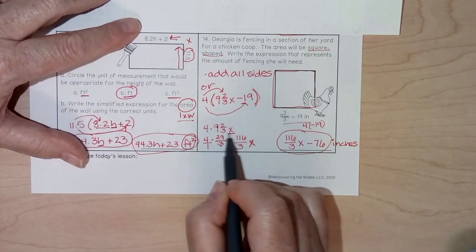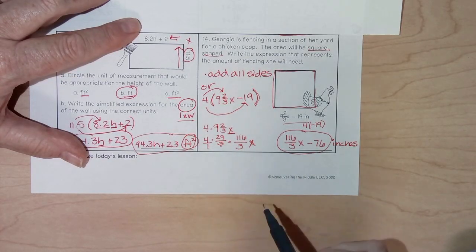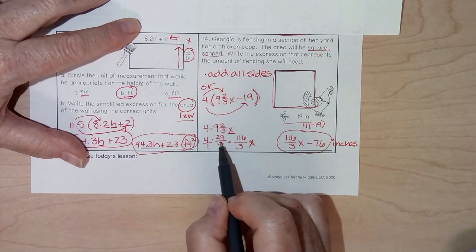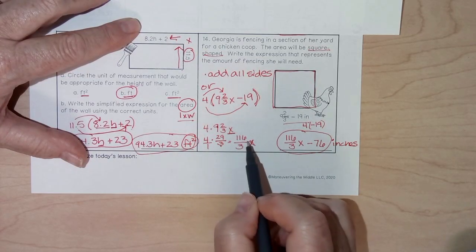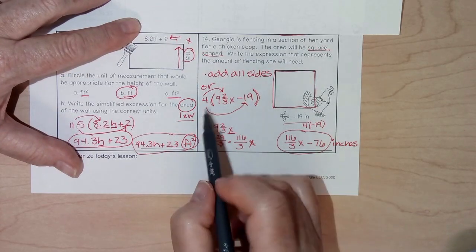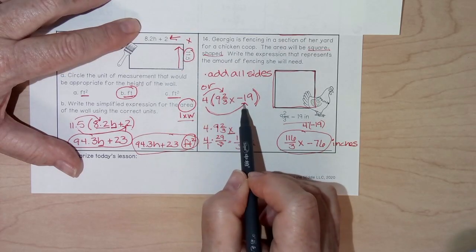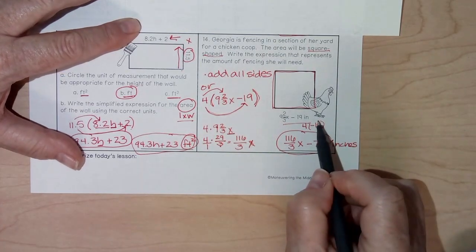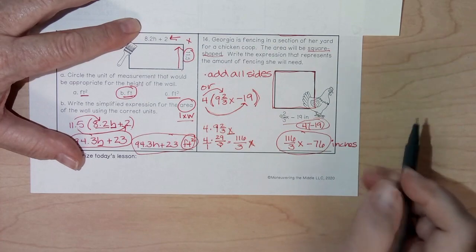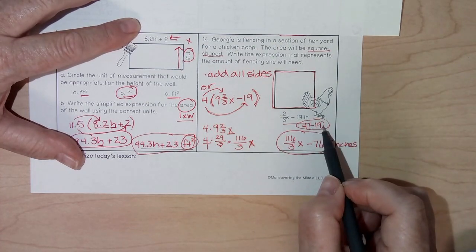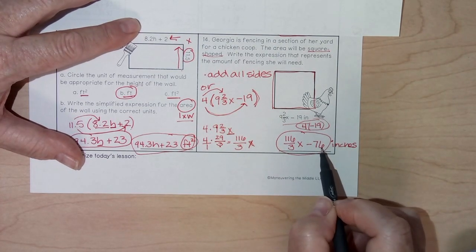Don't forget that x you need to add in here. 4 times 29 is 116. 1 times 3 is 3. So 116 over 3 x. But I also have 4 times the negative 19, which is right here. And 4 times negative 19 is negative 76.